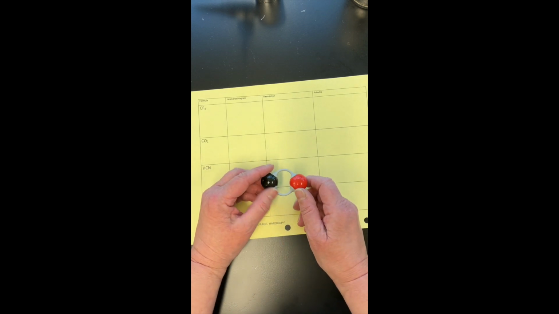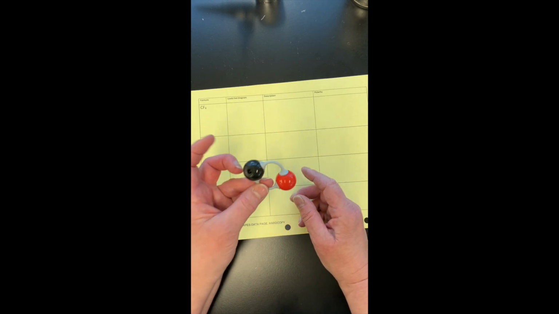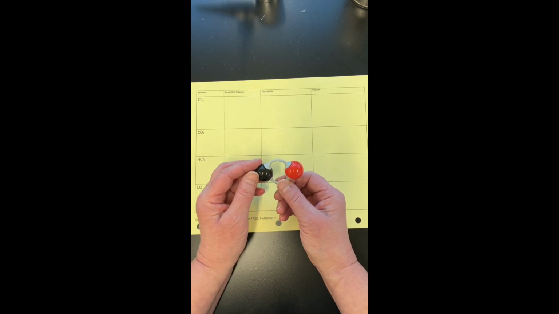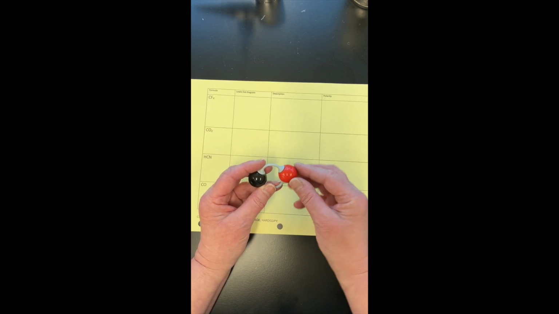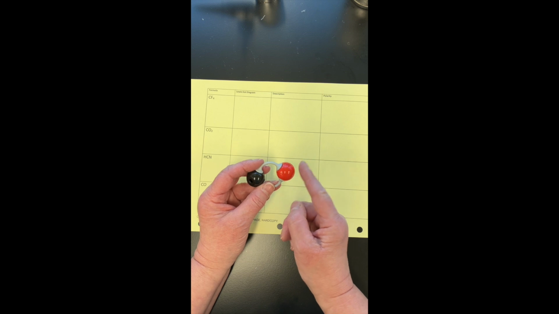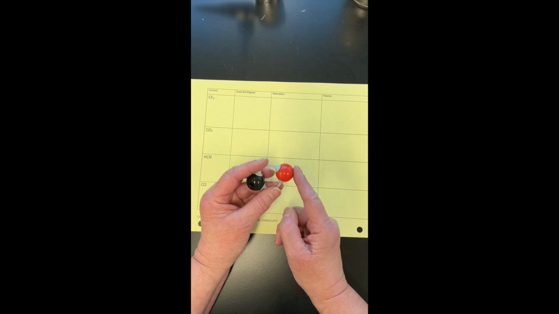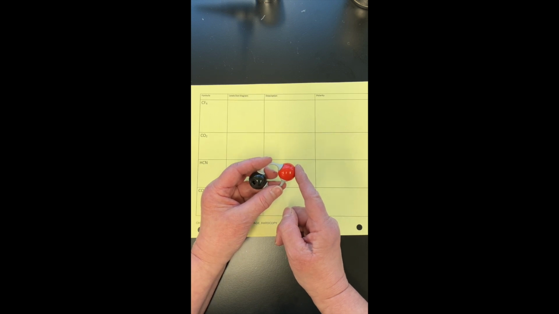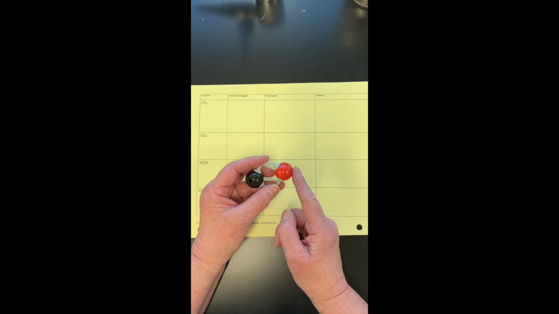And so what occurs in making this particular molecule is that I need to work with the remaining electrons around oxygen. You'll remember that oxygen has 6 valence electrons. 4 of those electrons are in pairs.